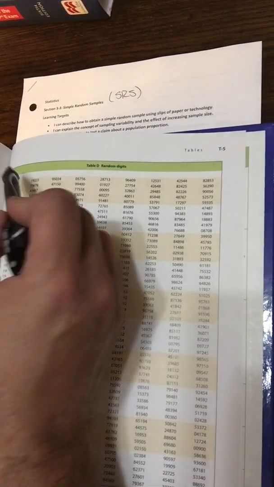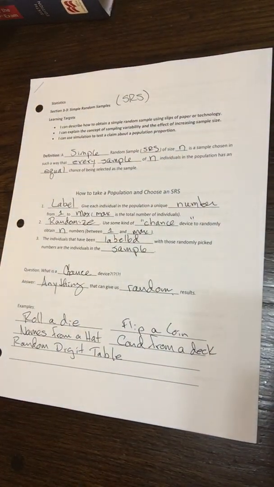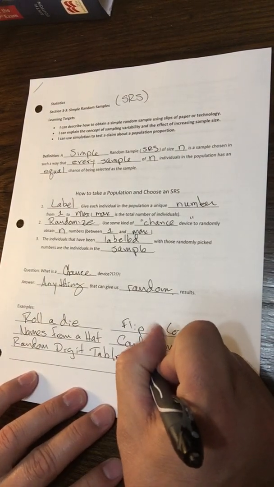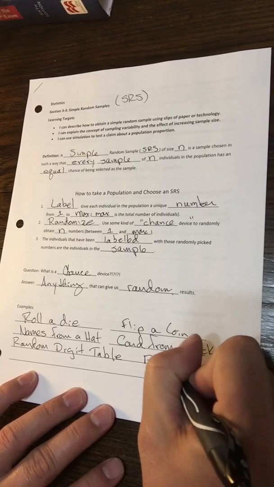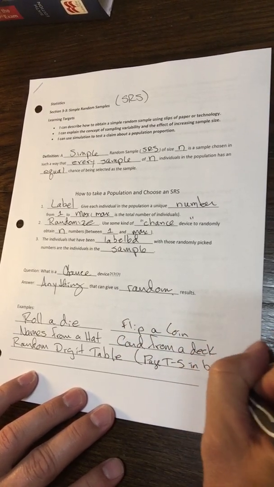It's a way of labeling which line you feel like starting on. You don't always start on the same line because you would just be using the same thing over and over. It's no longer random. So you pick one of these and then you go across and get your random numbers. Here's our random digit table. Put that to the side. We're going to need that in a minute. That's on page T5. Put page T5 in the back of the book.